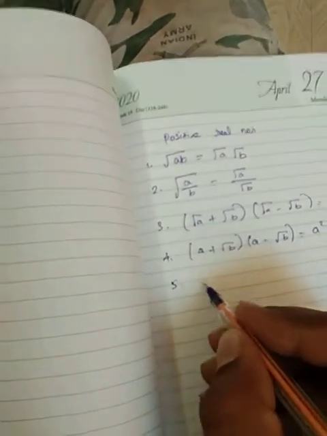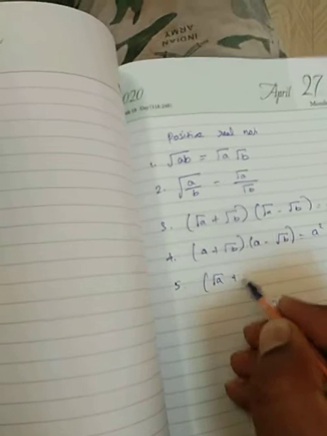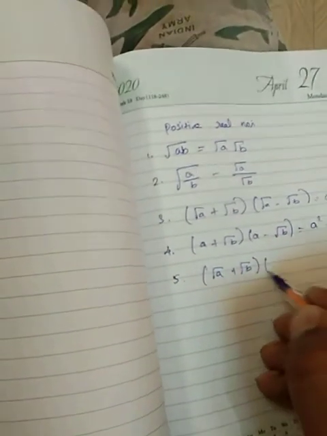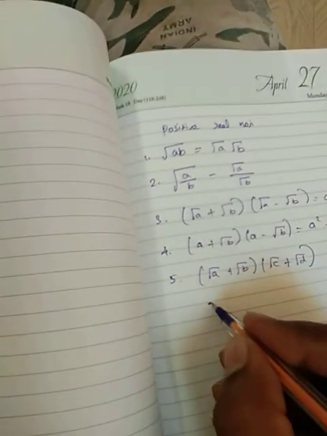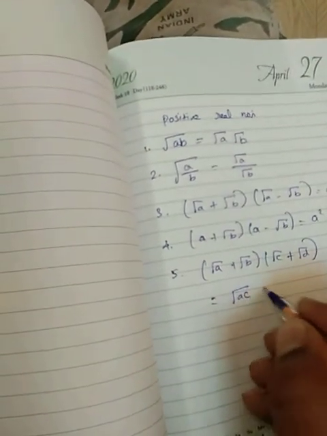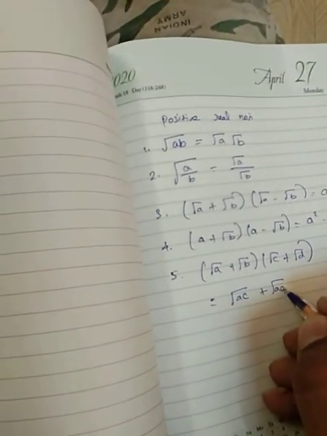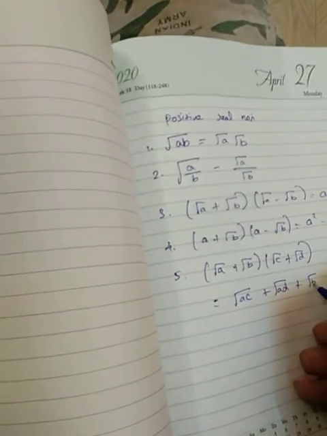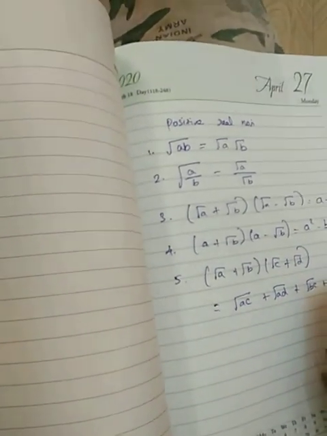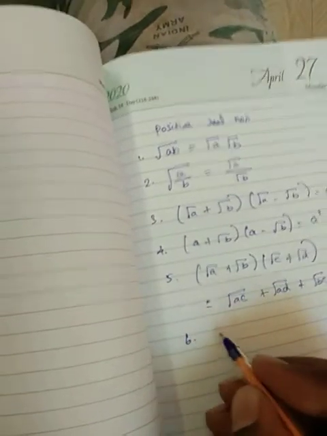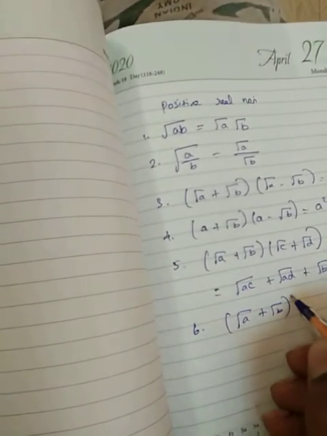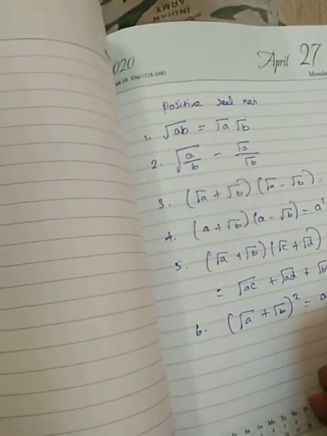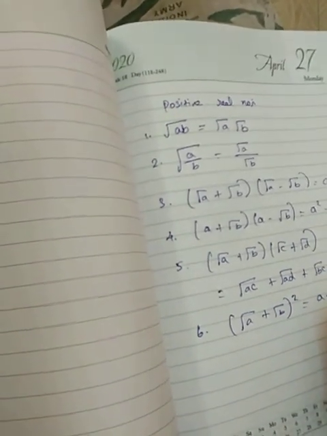Then (root A plus root B)(root C plus root D) is written as root AC, root AD, root BC, then root BD. Then (root A plus root B) the whole squared equals A plus 2 root AB plus B.